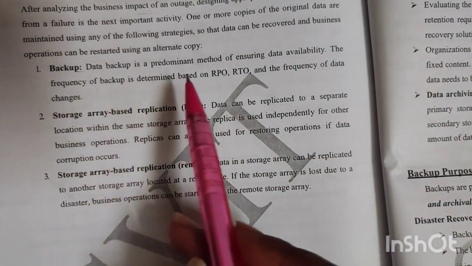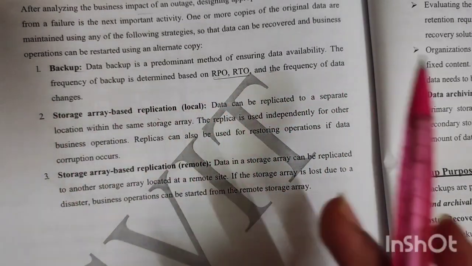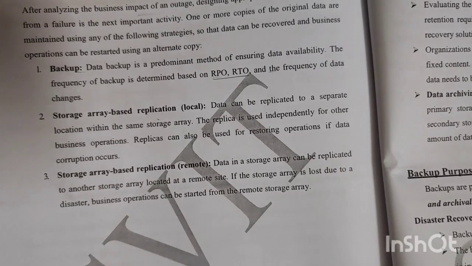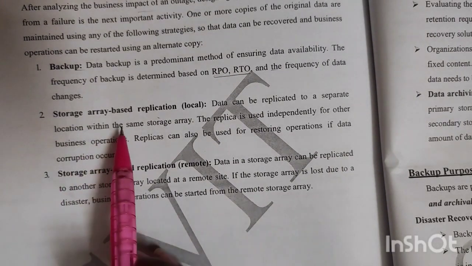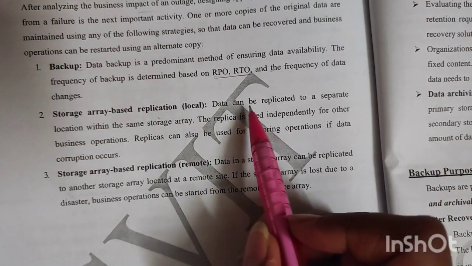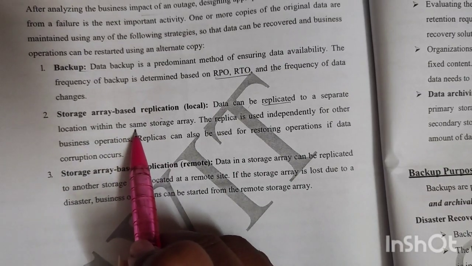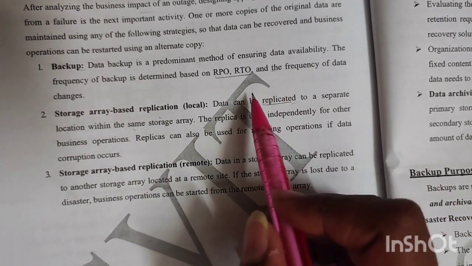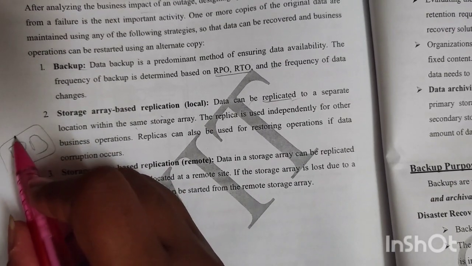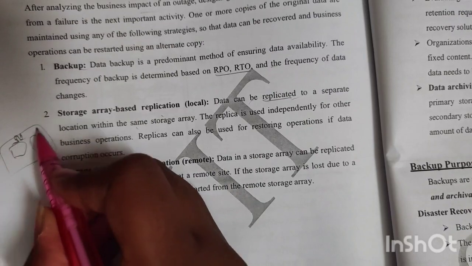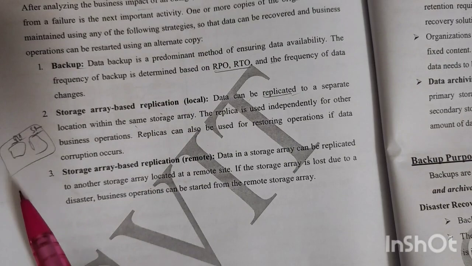What you're doing in backup is data is backed up in terms of RPO, RTO, and frequency of data changes. Your data is made sure to have a backup, and you're making it available. Storage array based replication: here the data can be replicated to separate locations within the same storage area. You have one storage array, this is storage 1, and then you have a replication storage R. Both of them happen in the same area.